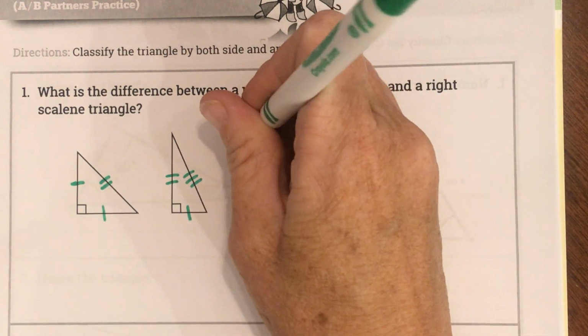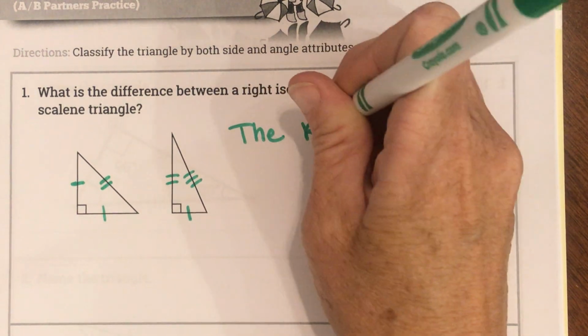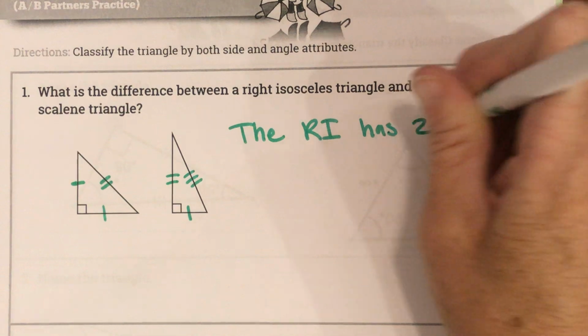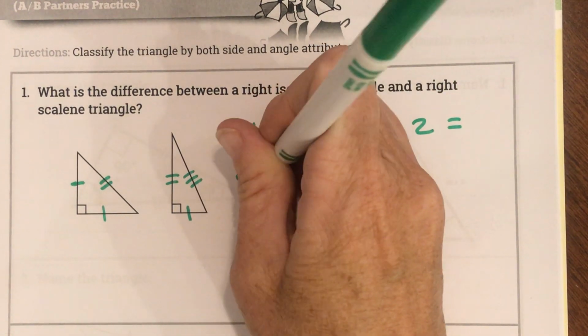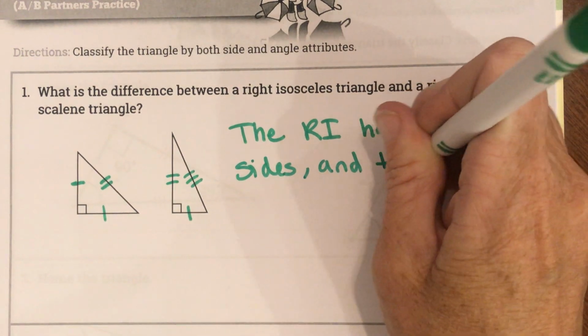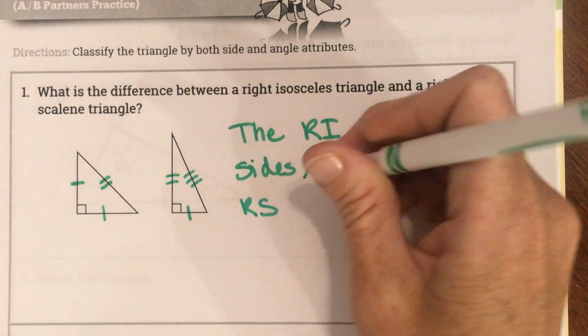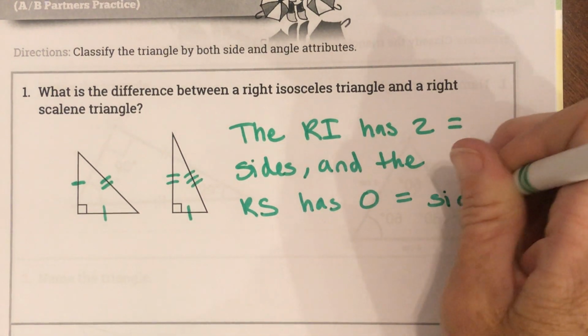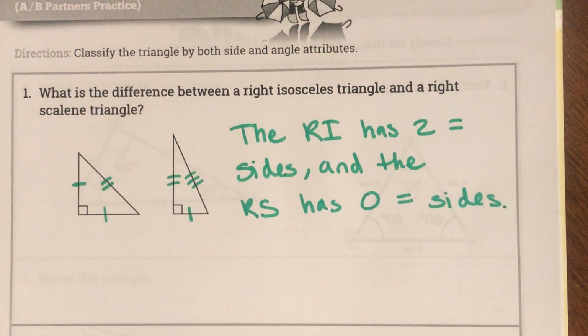So we could say we can use some abbreviations. The right isosceles has 2 equal sides, and the right scalene has 0 equal sides. That's how those two are different.